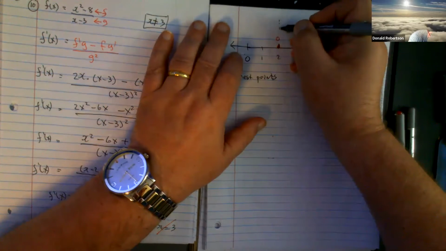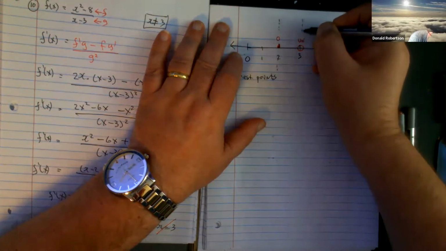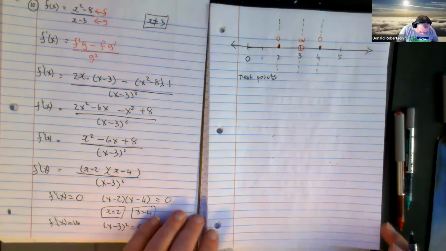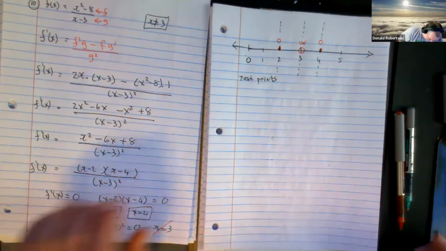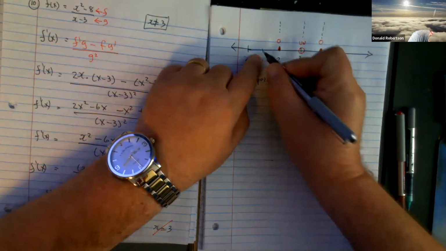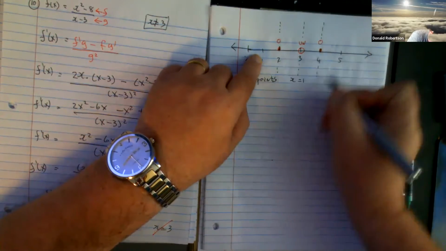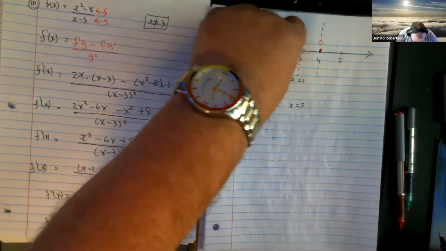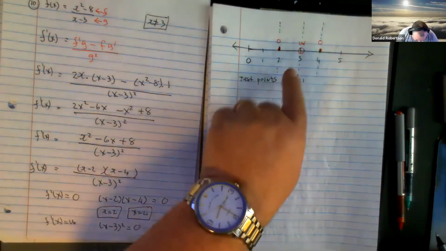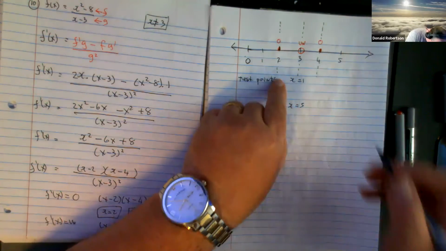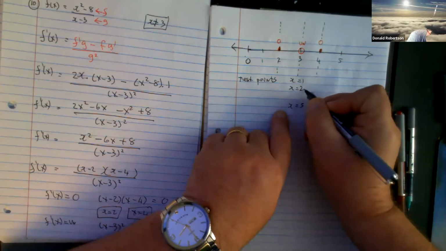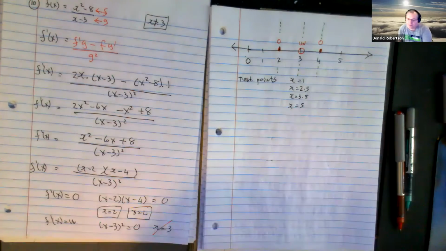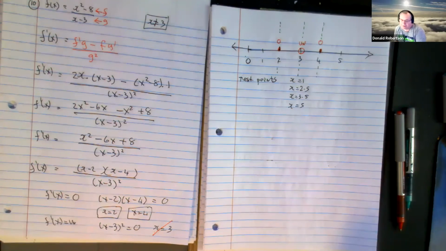I'll put in my little invisible lines, including this one. And I think this is the first time where we had to do some awkward choices. This one isn't awkward, and this one isn't awkward. But I have to pick somebody in this range and this one. And that is awkward because I don't have a nice number. When I don't have nice numbers, I just say, pick the middle. So do you see my other two test points are 2.5 and 3.5.